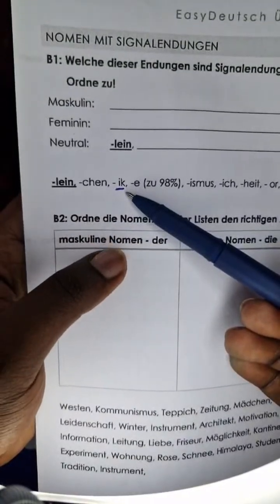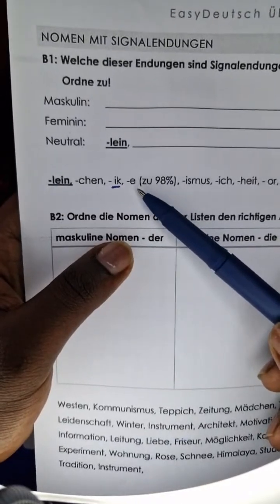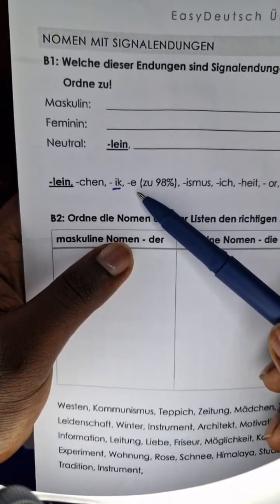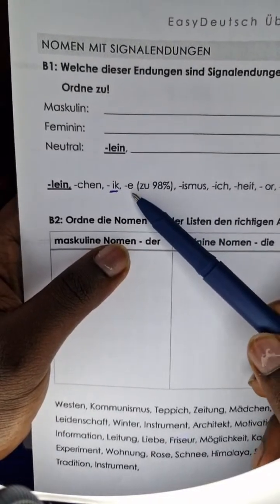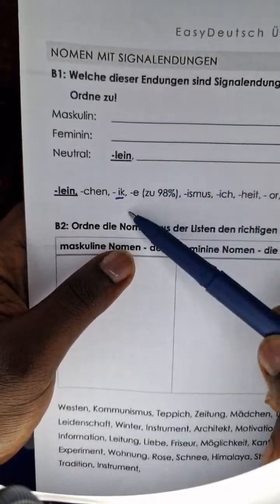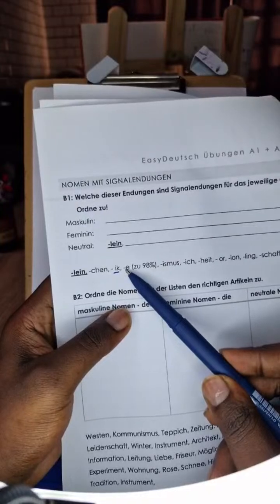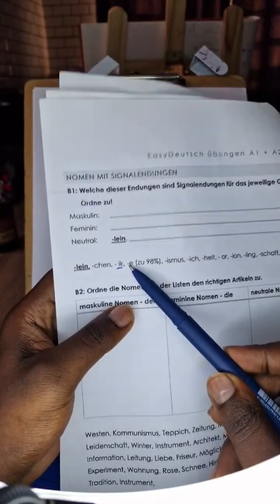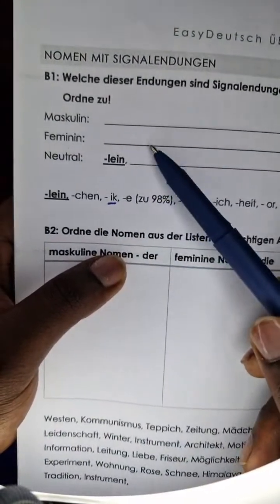Die Musik, die Politik, so this ik is feminine. And then also the ending e. They tell you that 98% of nouns ending in e are normally feminine. All right? Things like die Tasche, die Schokolade, die Melone, right? So nouns ending in e, 98% of them are feminine.